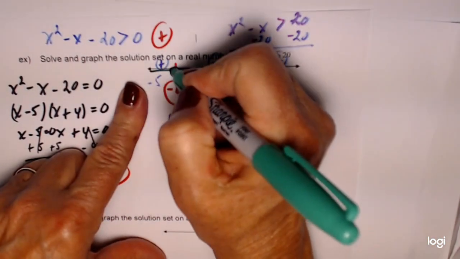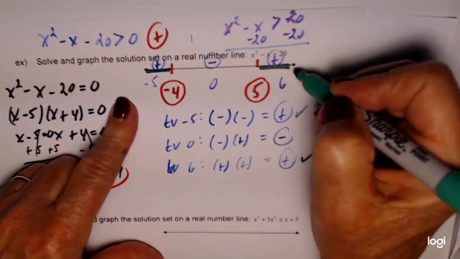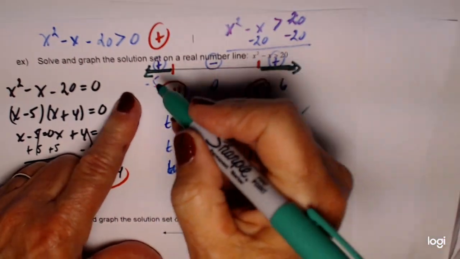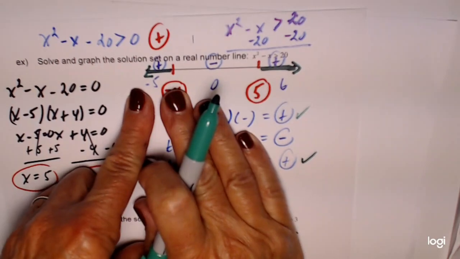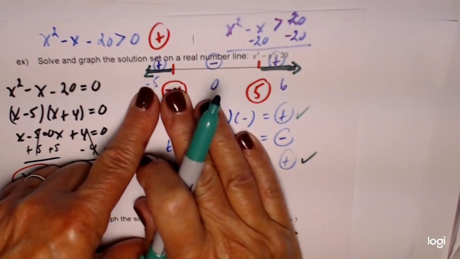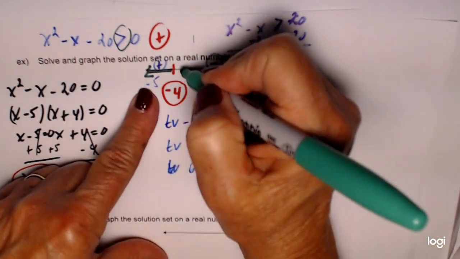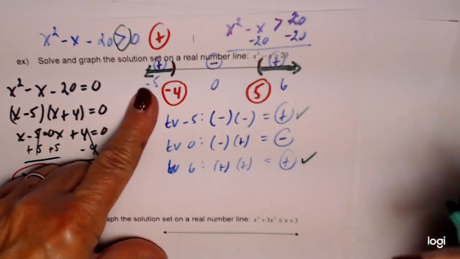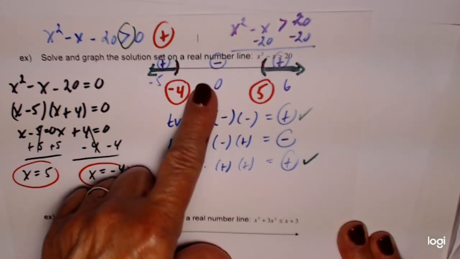We see that we go on forever in the positive direction and the negative direction. And in regards to our boundary points, because our original statement was just greater than, our boundary points are not included in the solution, and so we are going to have parentheses to show that. So there's our solution graphically.